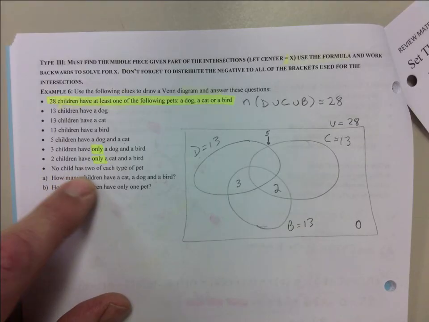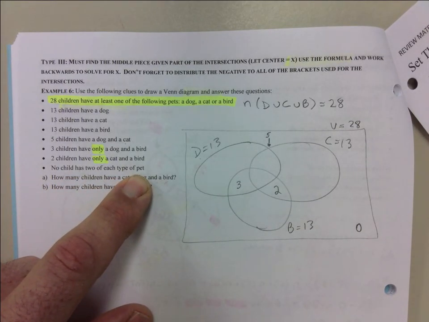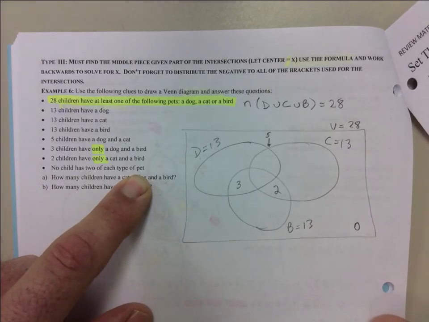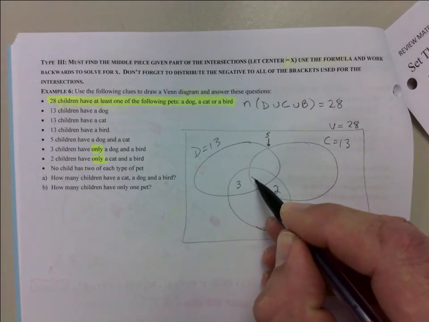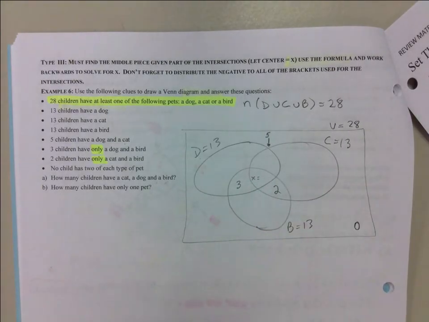No child has 2 of each type of pet. That is for set theory. We can't have repeats, right? So that is just a note there. Now, the middle is missing, correct? We're going to have to use pi, that ugly formula.